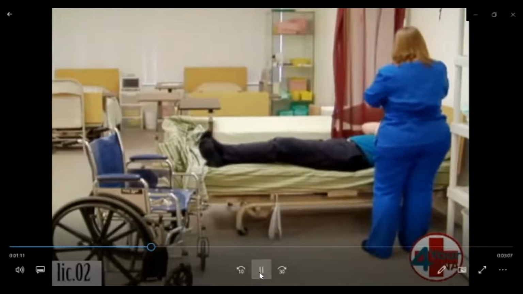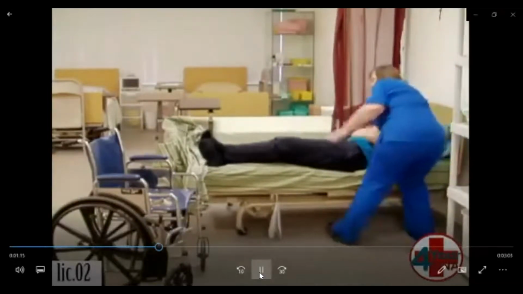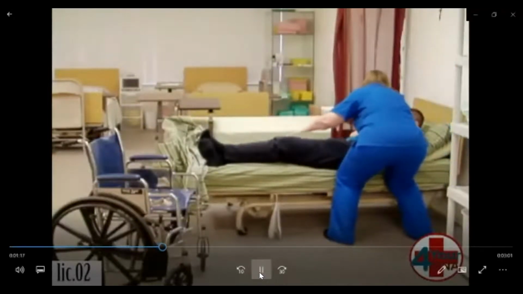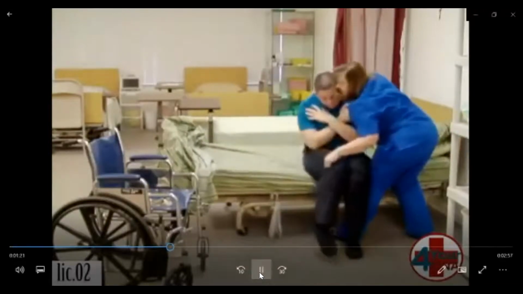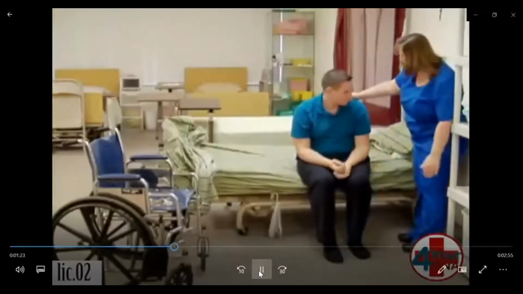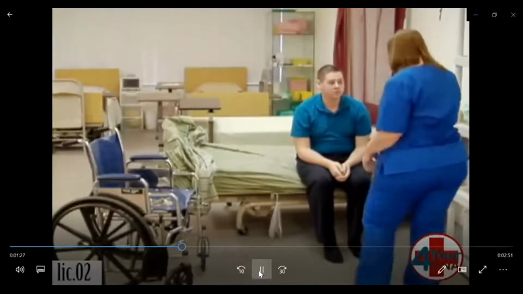Can you scoot towards me, please? Okay. I'm going to put one hand over your knee, one hand under your shoulders, and I'm going to pivot you so you're sitting on the side of the bed, okay? Okay. Can you cross your hands over your chest for me? Feel okay? Yes. Dizzy at all? No. Okay. Let me put your shoes on.